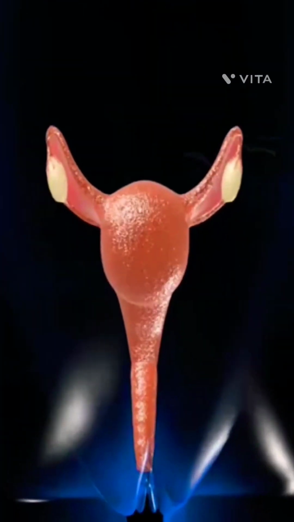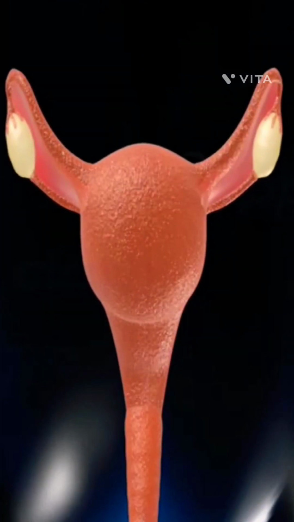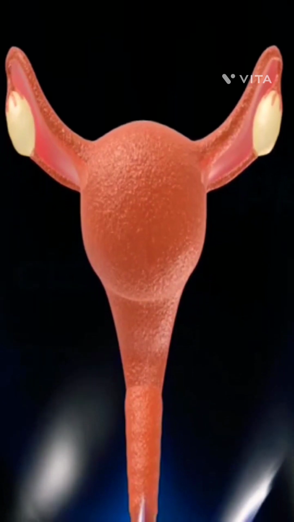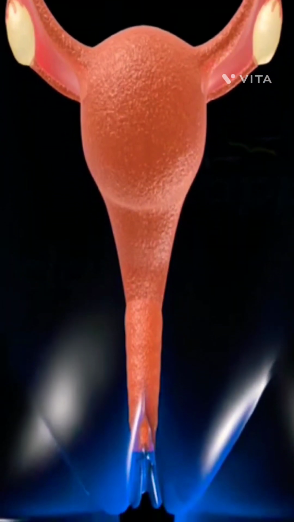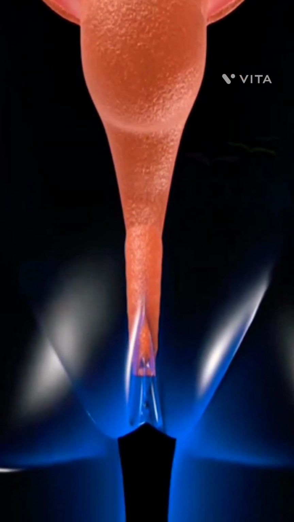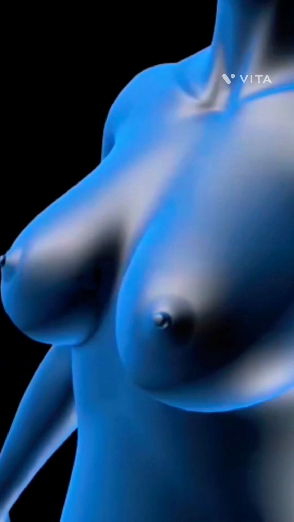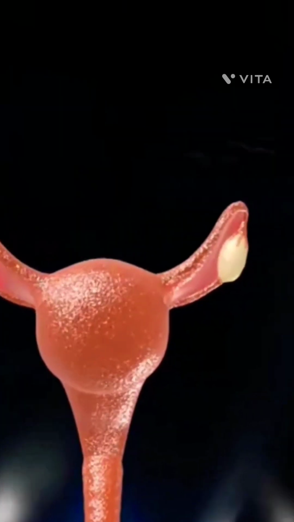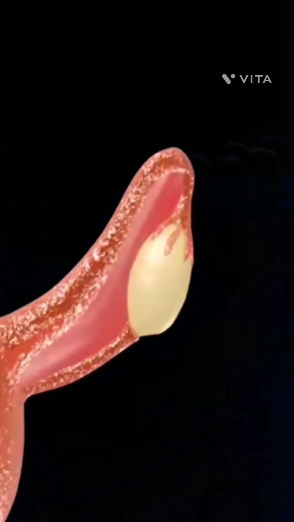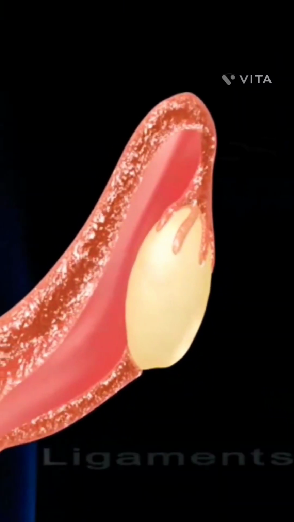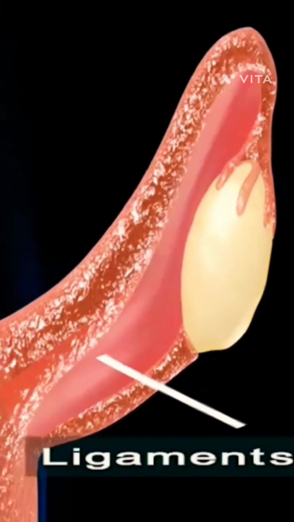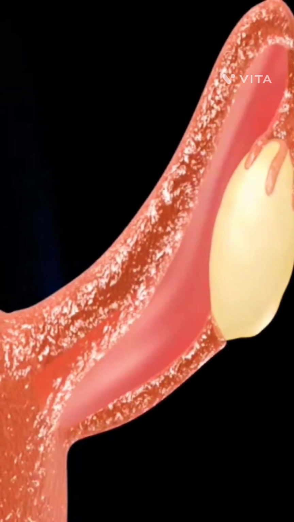The female reproductive system consists of a pair of ovaries, a pair of oviducts or fallopian tubes, uterus, vagina, external genitalia, and a pair of mammary glands. Ovaries are the primary sex organs. They are solid structures located in the lower part of the abdomen, attached by ligaments to the lateral pelvic wall.